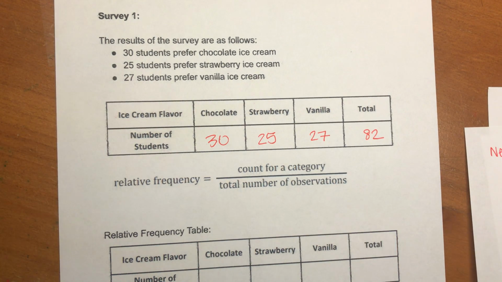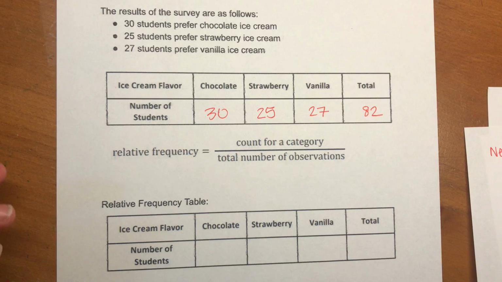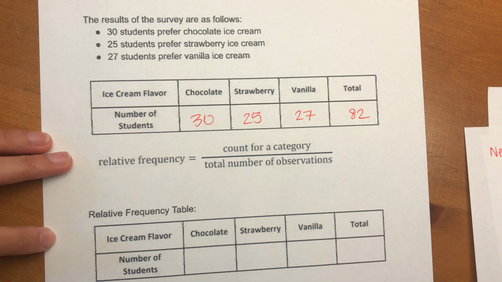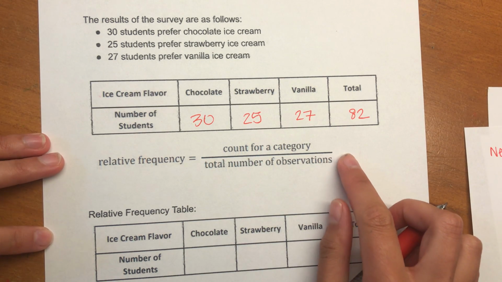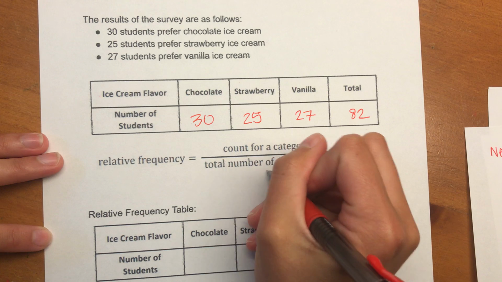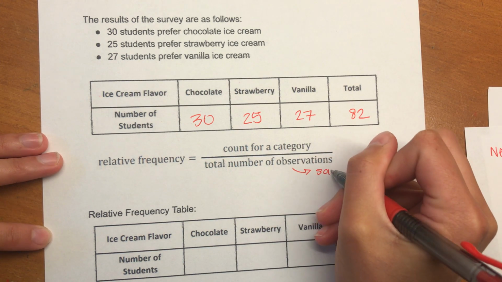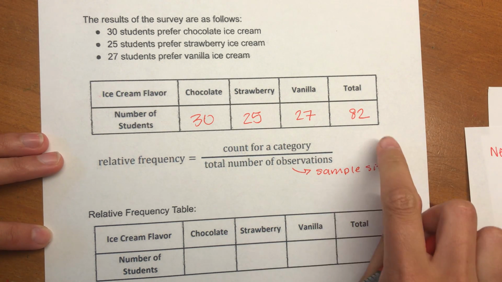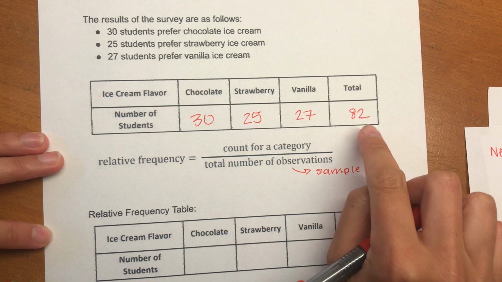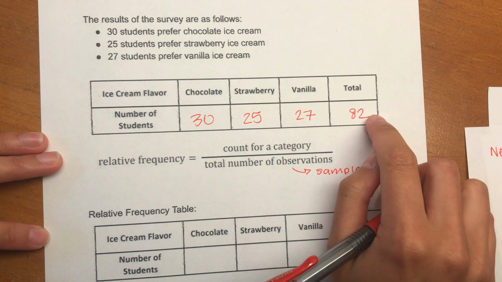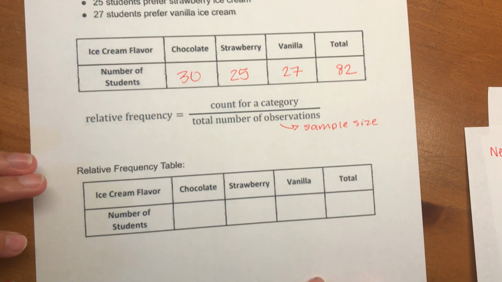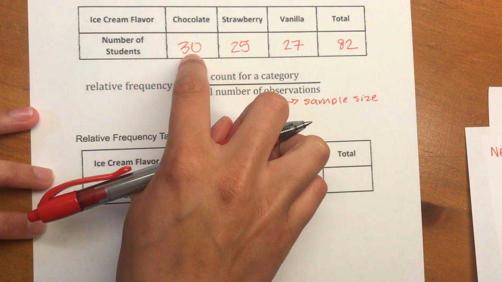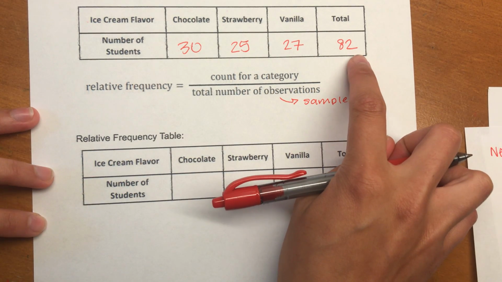Okay? So, now we're going to fill out a relative frequency table. So this relative frequency, before we said frequency over total, this is just another way to say that. And we also know that the total number of observations is that sample size. So in this case, we know that the total number of observations is going to be 82, because that's our total number of students. So, for each category, we're going to take the number of students and divide it by the total number of students.